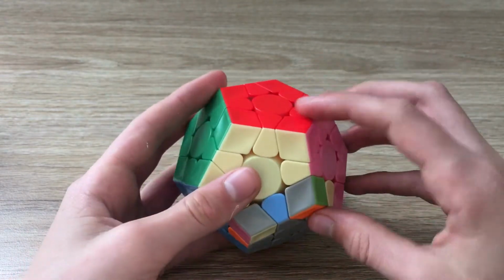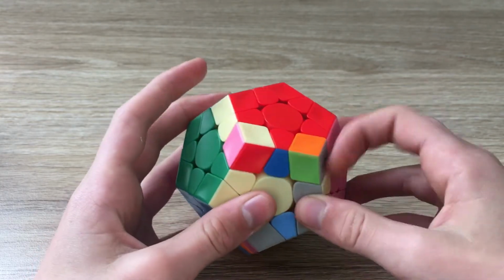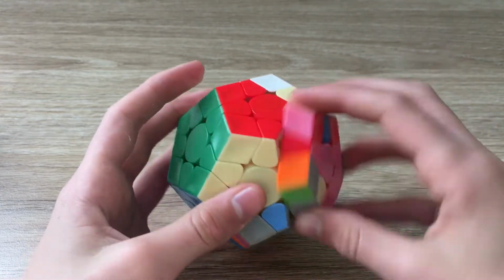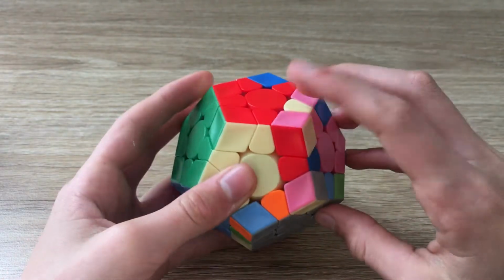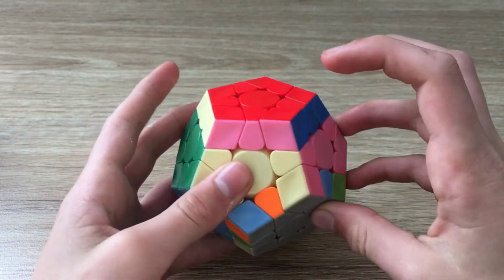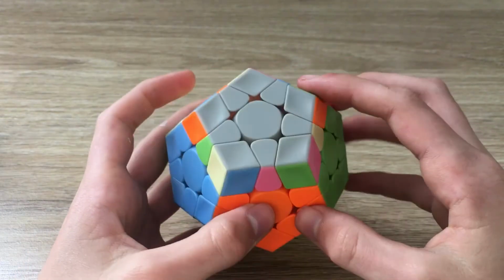Again, we haven't finished solving all our corners. We need to orient this one. That was twice. We need to do it again twice. And now this last corner. And now you've oriented all your corners.